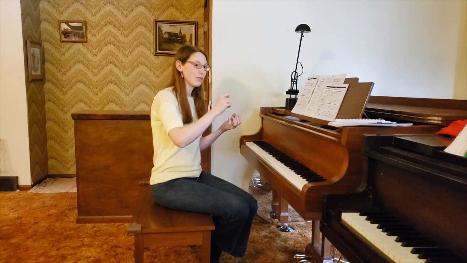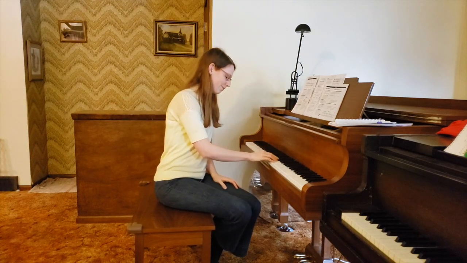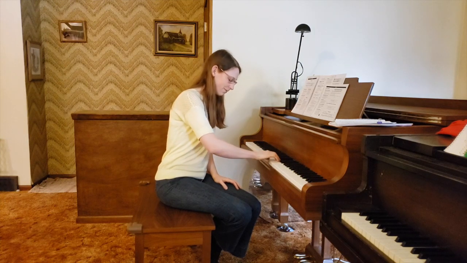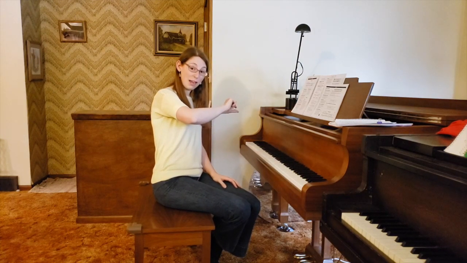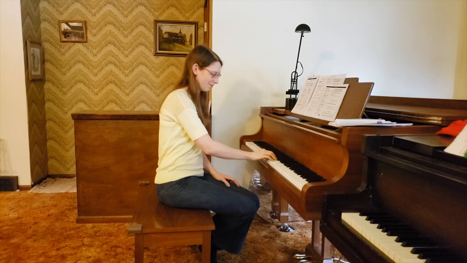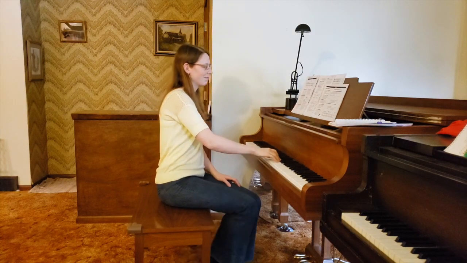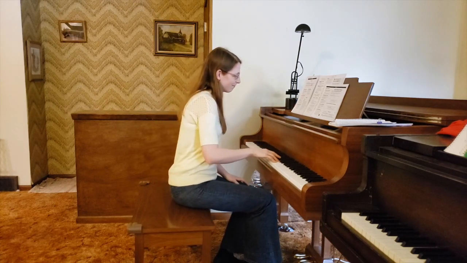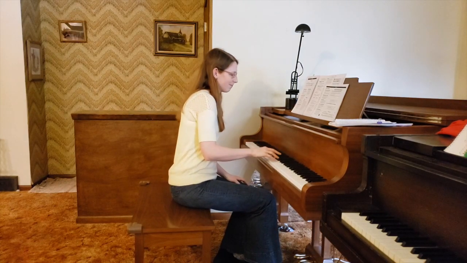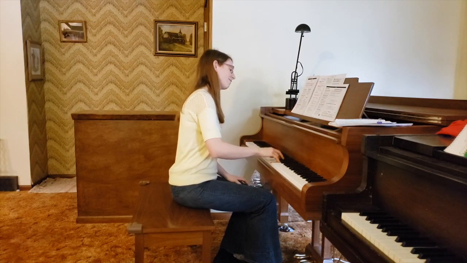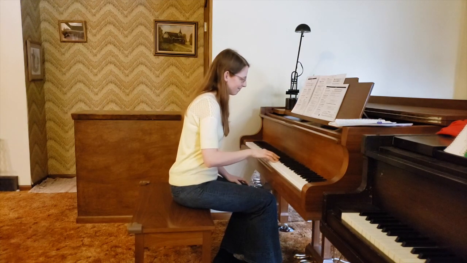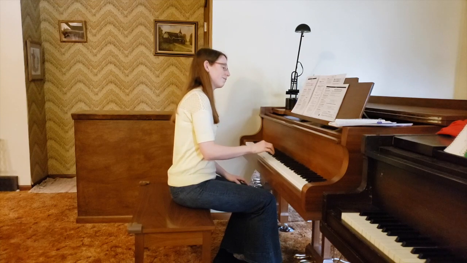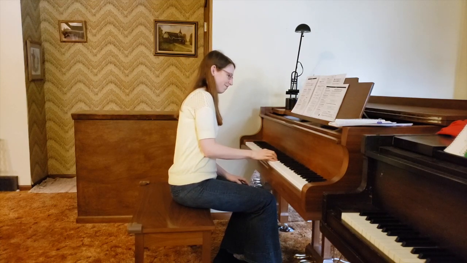So with that one, I'm trying to use lower neighbors. So I go down, away from the note, and back to it. I did one more where I'm trying to use rests. So do that for yourself.